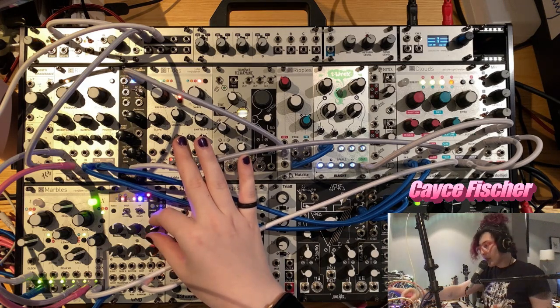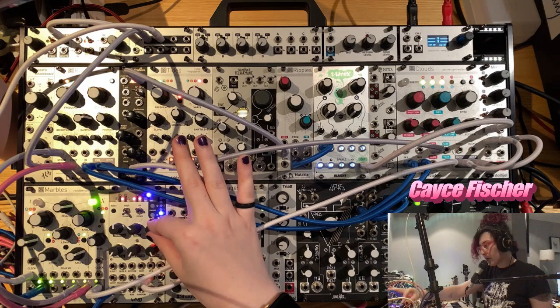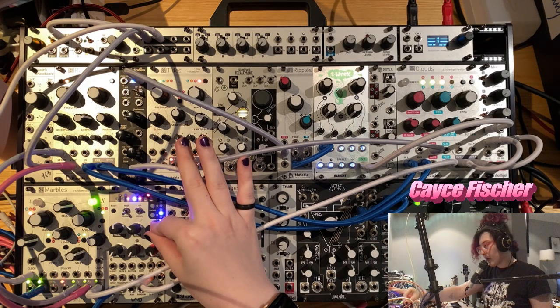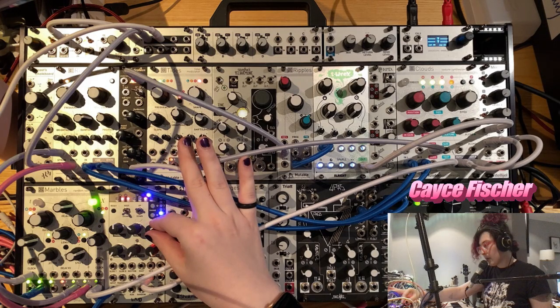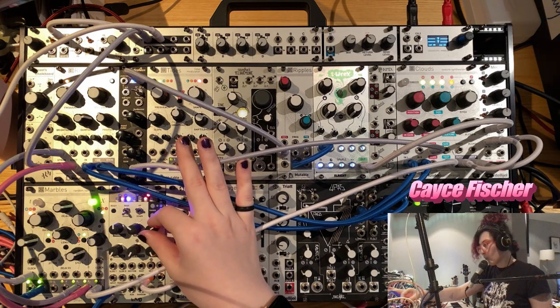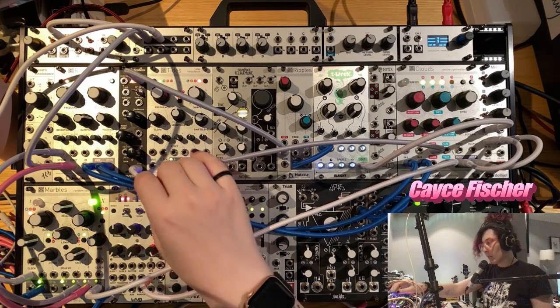This is the finicky part of modular, where I want it to work exactly how I want and not how it actually works. I think that's good.